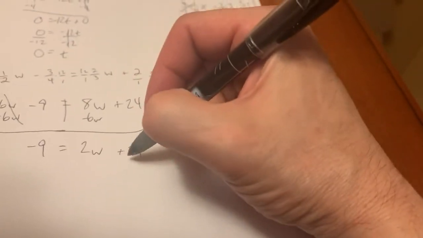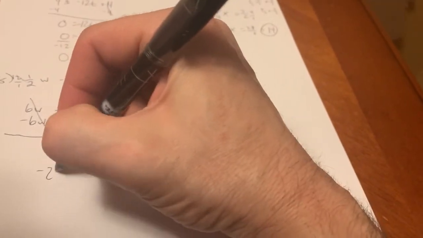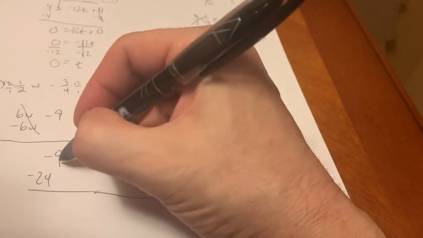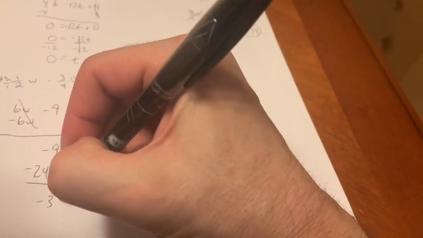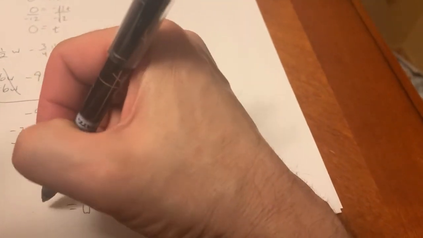Get rid of the constant plus 24, subtract 24 from both sides. You end up with negative 9 minus 24 is negative 33. And on the other side, 2w. When you divide out the 2, you end up with w equals negative 33/2.